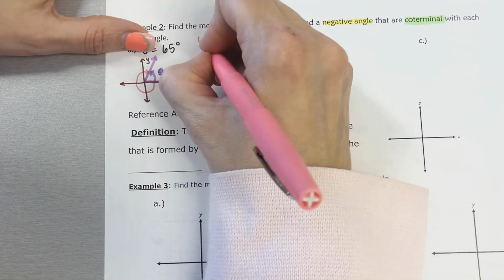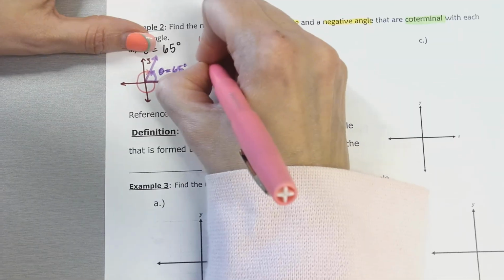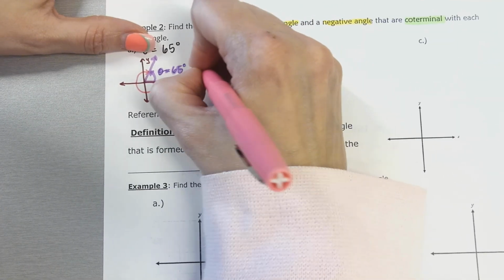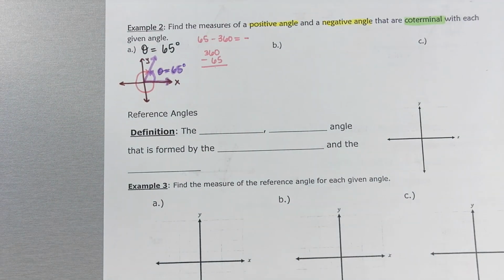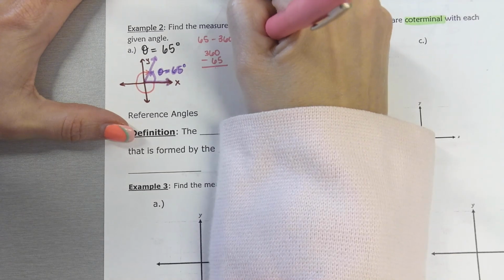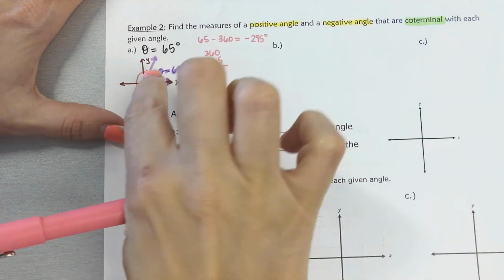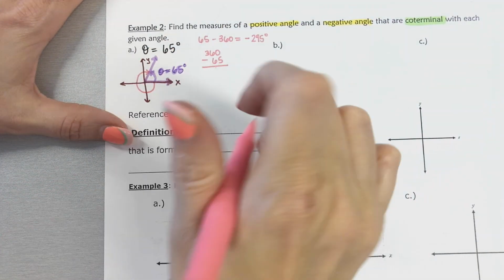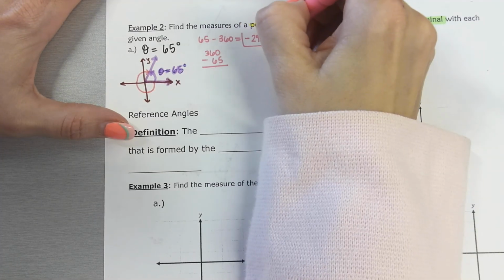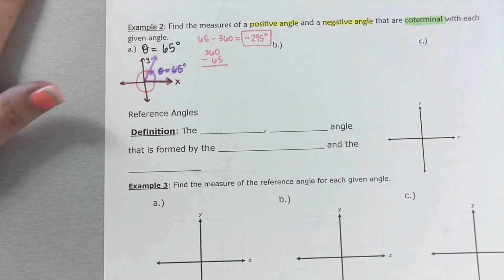I know my answer is going to be negative, but if I do 360 minus 65, in your head, it's going to be easier for you to do 360 minus 60, which is 300, and then 300 minus 5, 295. Okay, this is going to help your brain start thinking about the 90-degree increments, which you really haven't worked with in a while.